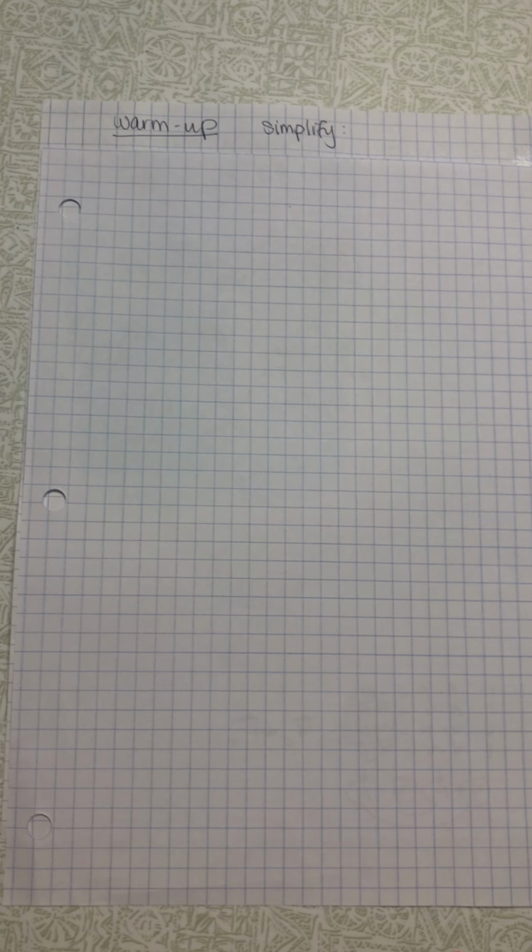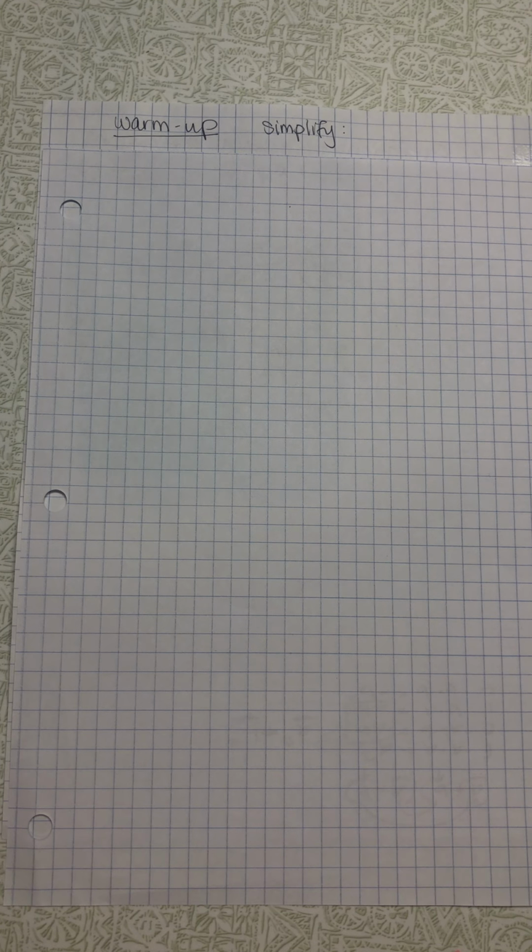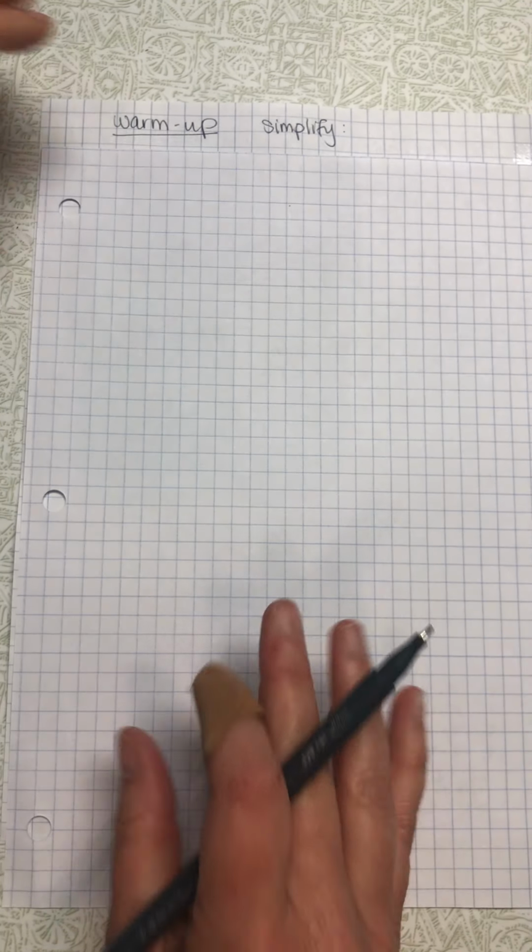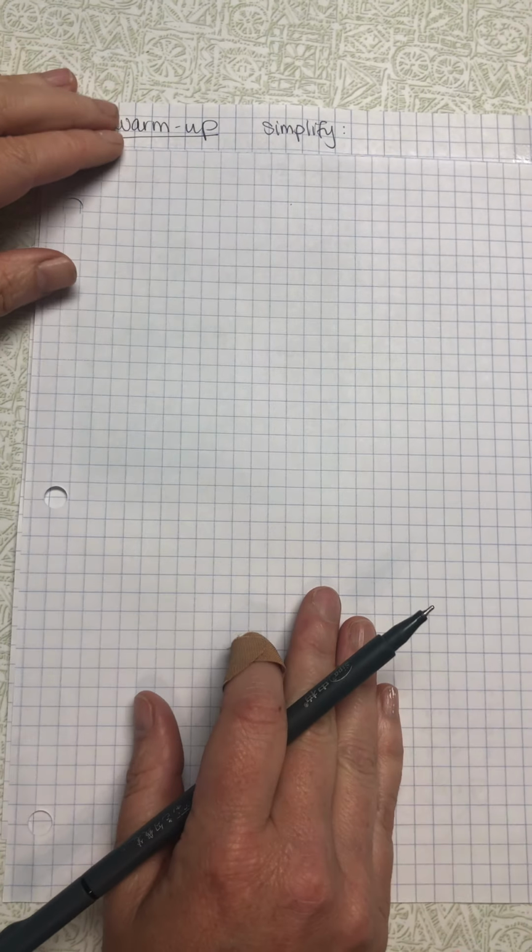Before we left, we started chapter 10. We were working with square roots. We were graphing functions. We were simplifying radical expressions. Today we're going to continue in chapter 10. We're moving on to lesson 3, but before we do that, we'll do a quick warm-up. I'm just going to keep going through, so pause it and give yourself an honest opportunity to solve these two.